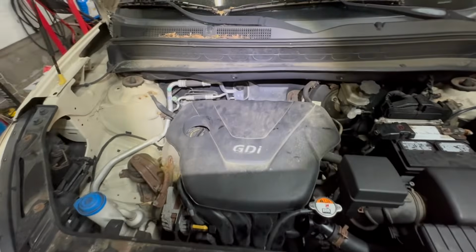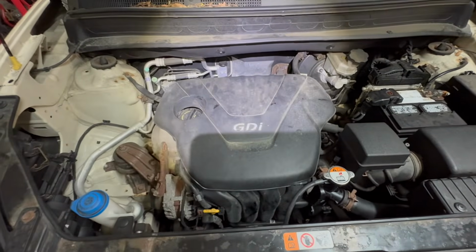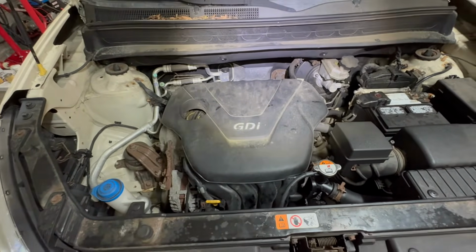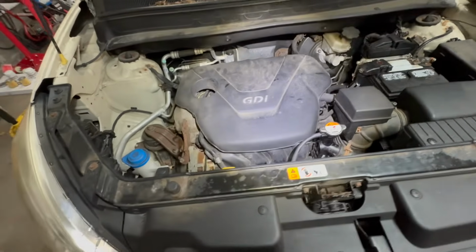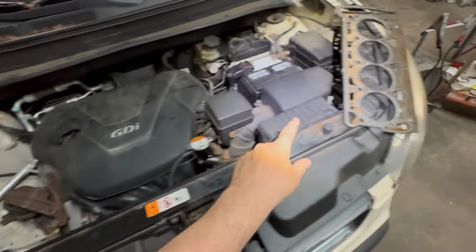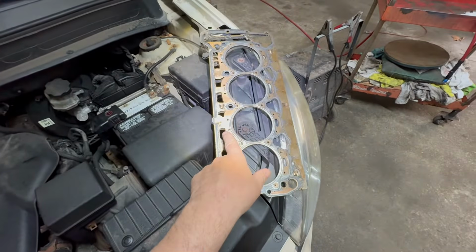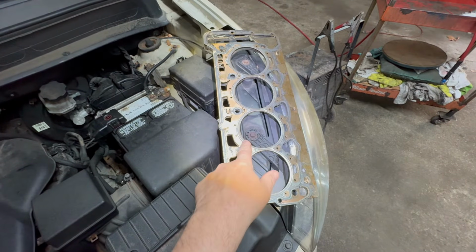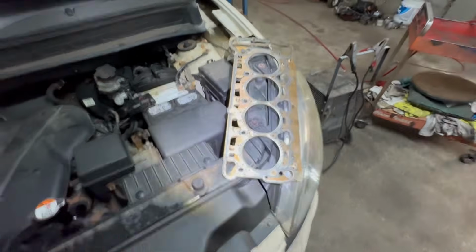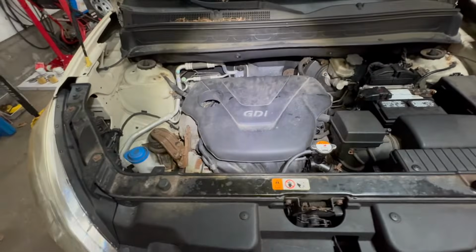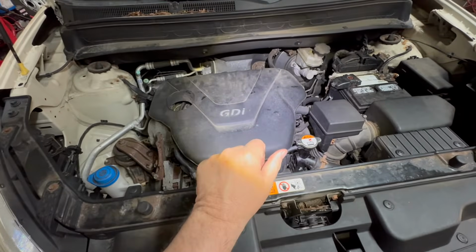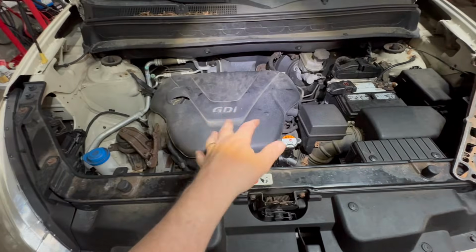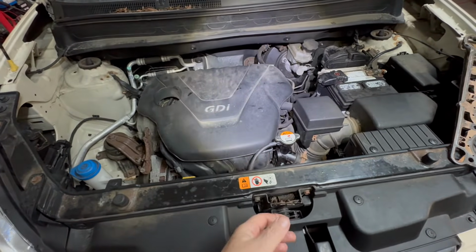Another head gasket symptom would be if the engine is running rough. As you can imagine, it could be running rough because coolant is entering the combustion chamber, throwing everything off. That's going to give you a misfire, and stalling too. You start the car, it runs rough and stalls, or sometimes it won't even start at all.